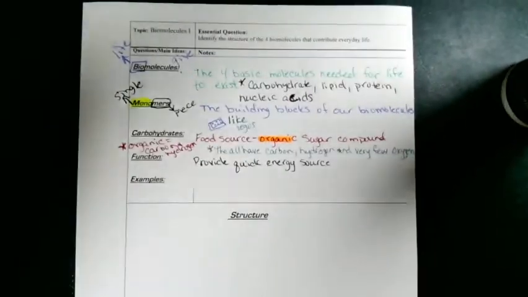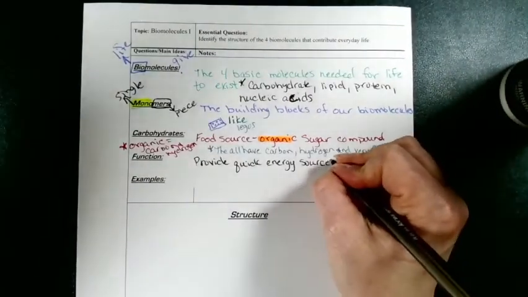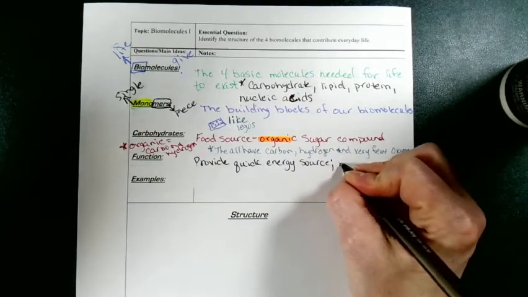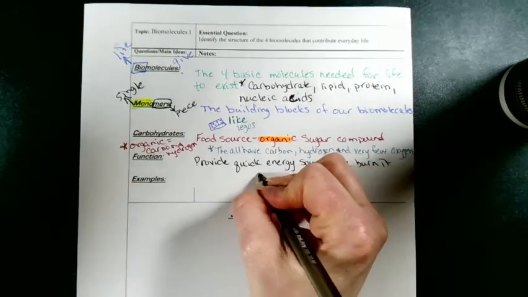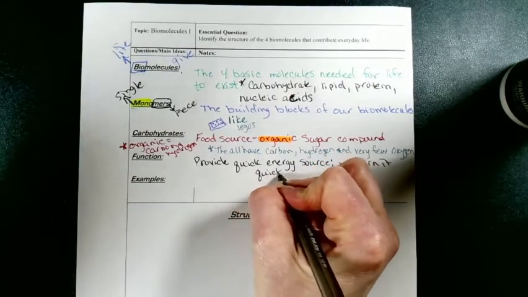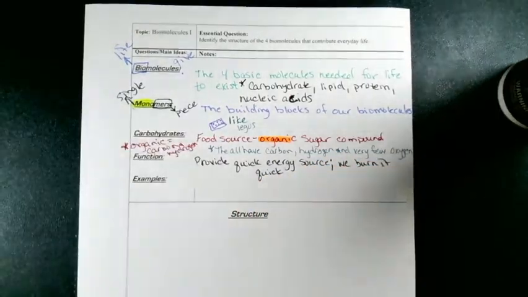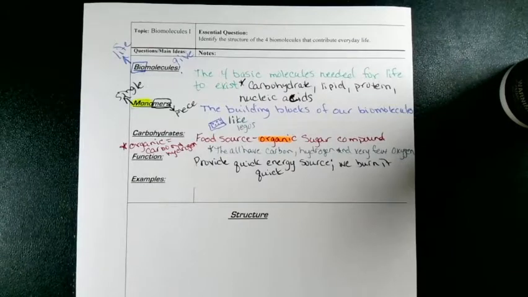This does not stay in our body very long. Our bodies will break it down and use it as fast as we need it. But if you eat too much of it, yes, it can build up and be stored as fat and you can gain weight. That has been a couple of questions I received in class. But that goes into a whole other thing of caloric intake, which we are not covering today.